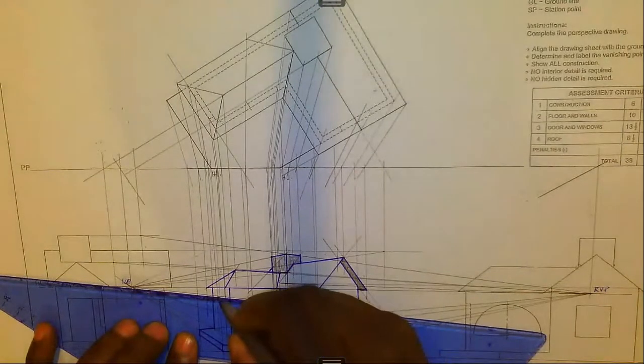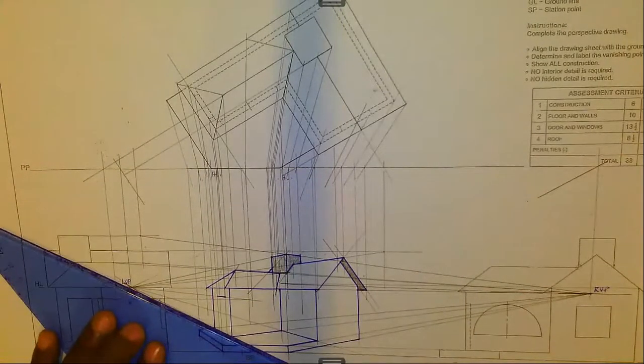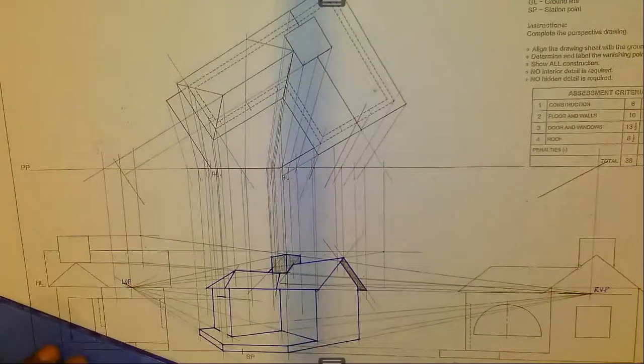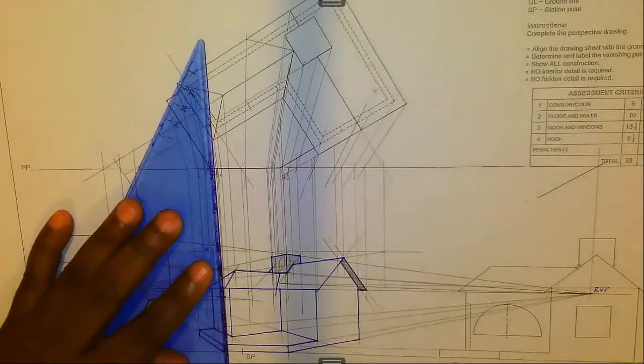From here to there. That's like that. You do the same. This point to that point. Okay. We can now connect with this.